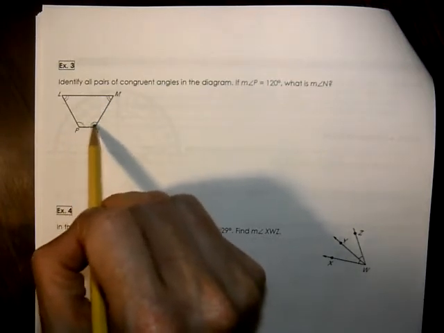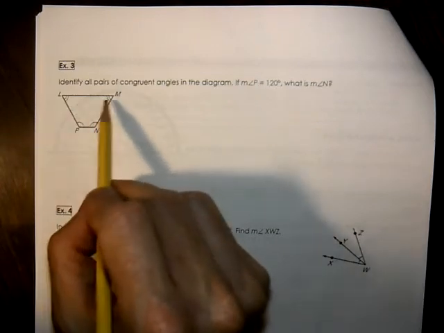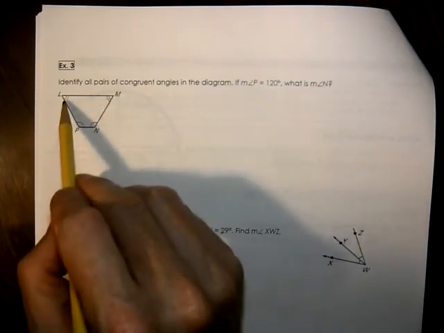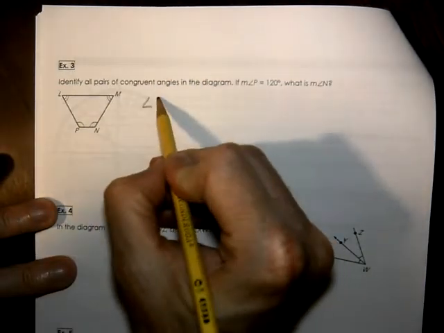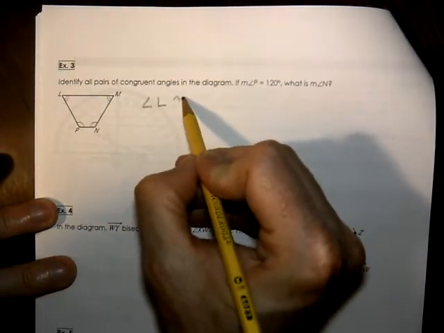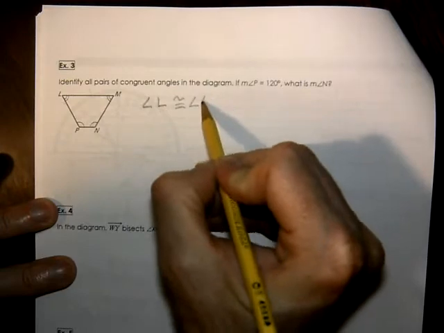These two are the same. These two have the same amount of tick marks. There's 2 curves and 2 curves. They're the same, so that's telling us that angle L is congruent to angle M.